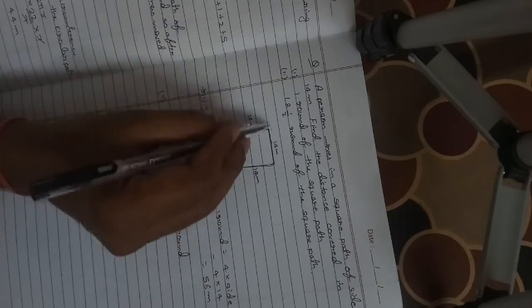So for one round that must be 56, and for half round it is like for one round the total distance and then half round. So he has moved this and this. Distance moved in one round is equal to 4 into 14, that is 56 meter. And then he has moved this path, so this is 14 and 14.